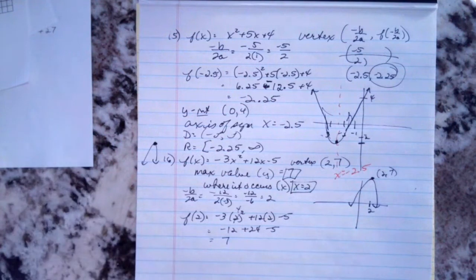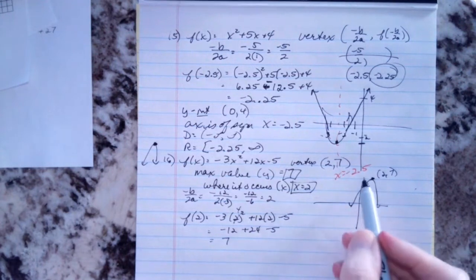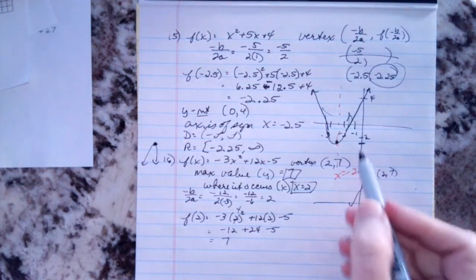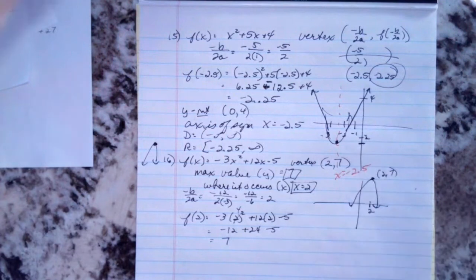Just be sure you understand that the x is where it occurs, but how high do you go? You don't go 2, you go 7 up. So how high is a function of the y-axis.